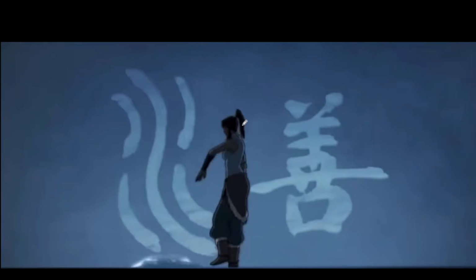And then finally, we reach Avatar Korra. So this character over here, as you might have guessed, is water. But in modern Chinese, we write water out in such a way. And this particular character that you see over here is the old form of the word water.